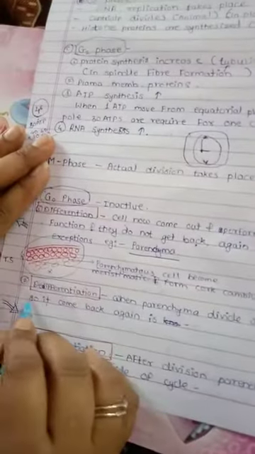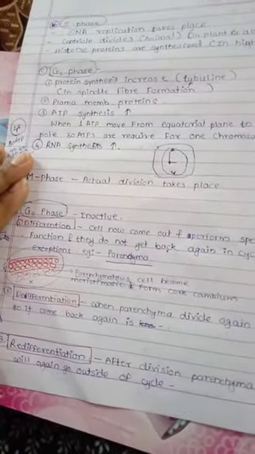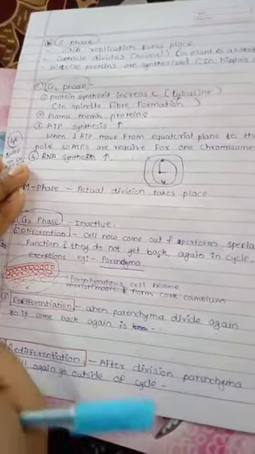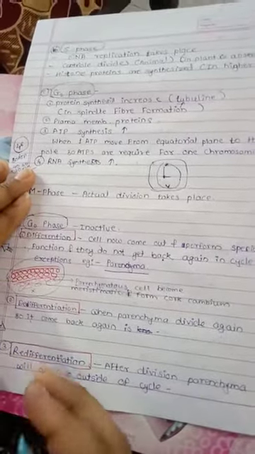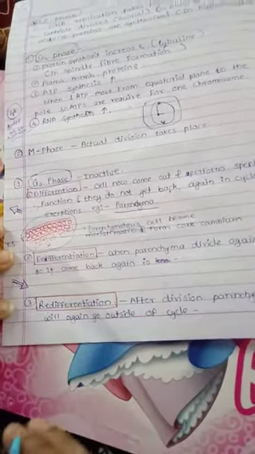If they come back into the cell cycle again, this is called de-differentiation. Differentiation means they come out, and de-differentiation means that after dividing they come back again into the cell cycle. This arrow indicates the comeback of parenchymatous cells.